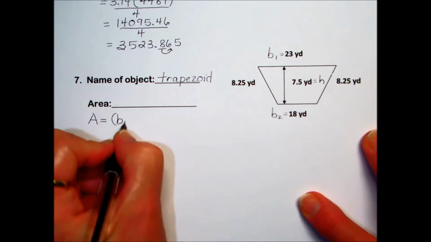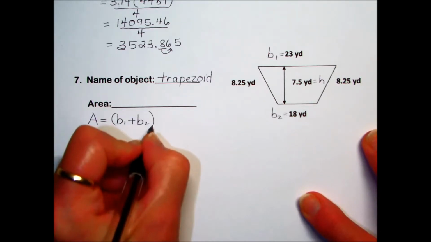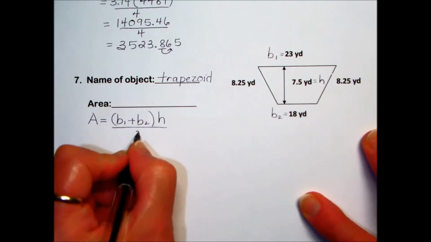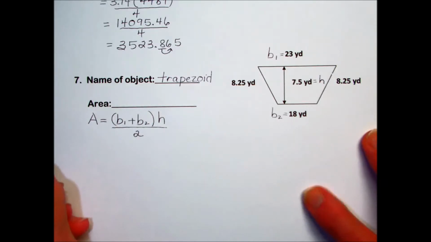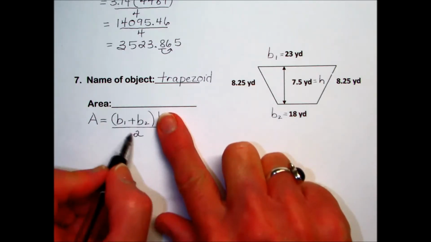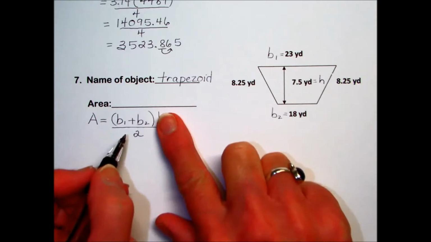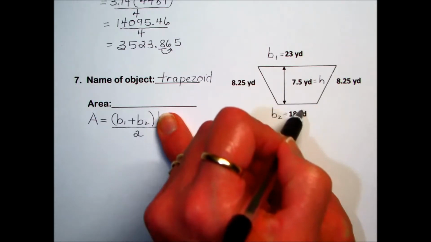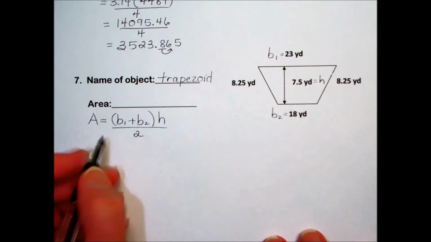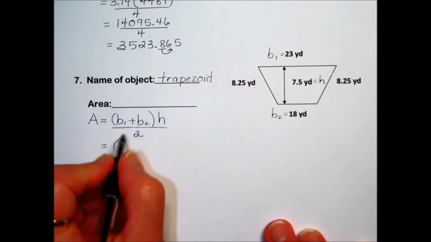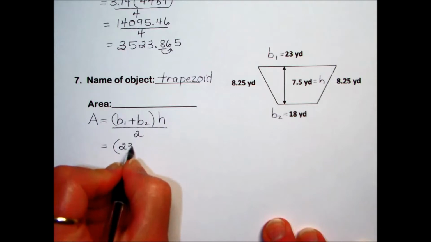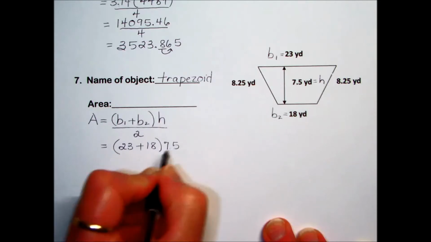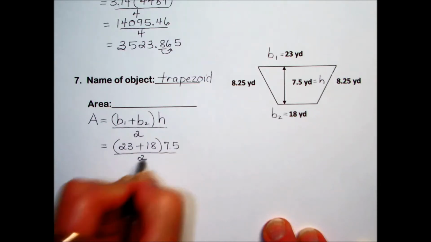we use the formula b1 plus b2, in other words the sum of the two bases, times the height all over 2. Essentially what this formula is doing, anytime you add up two things and divide by 2, you're averaging. And what we're doing is we're averaging these two sides that are opposite one another to an average length, and then multiplying it by the height. Plugging in the values that are given, we have a 23 for one base, 18 for the other. The distance between the two is 7.5 all over 2.